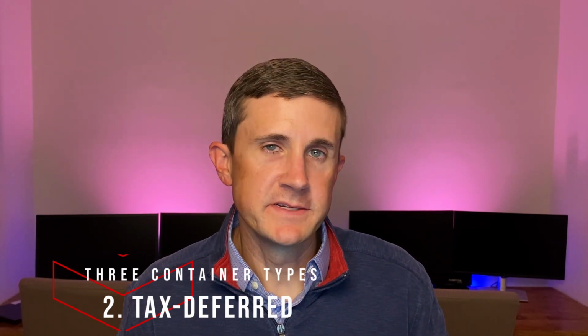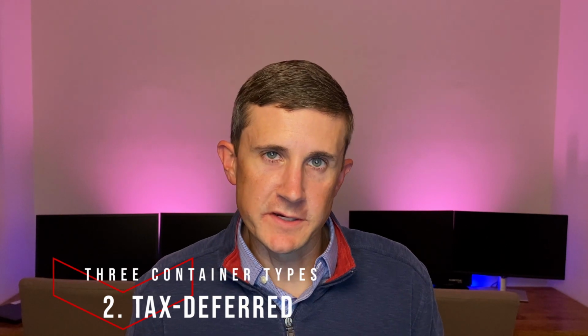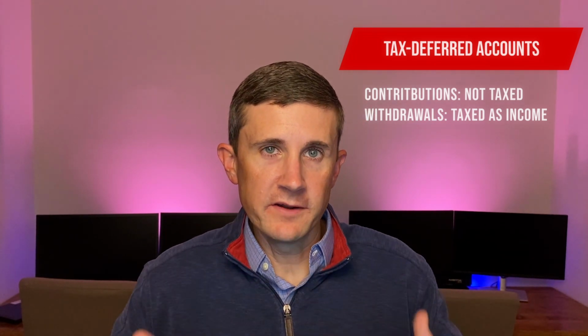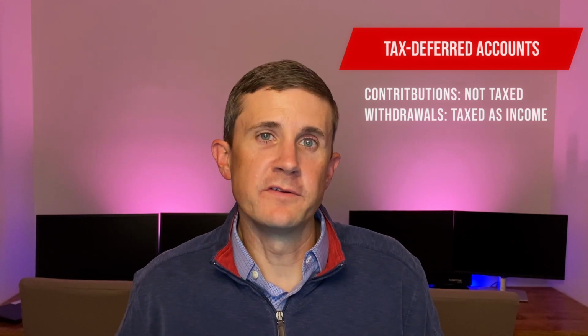The second type of container is tax deferred. These are things like traditional 401ks or traditional IRAs, where the tax is not withheld from contributions, or you get a deduction when you make a contribution, but you pay tax when you make a withdrawal. And the tax benefit of tax deferred accounts is that the earnings are allowed to grow completely tax-free for years and years and years, which really puts them at a great advantage.